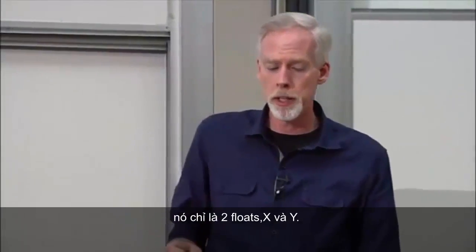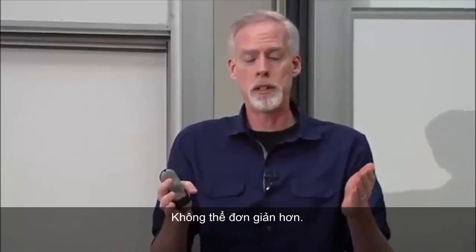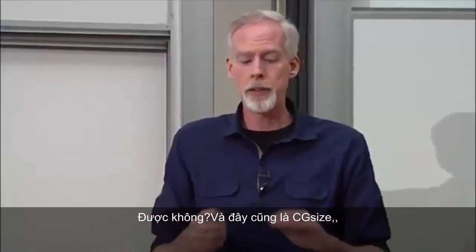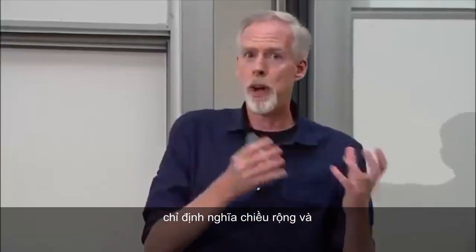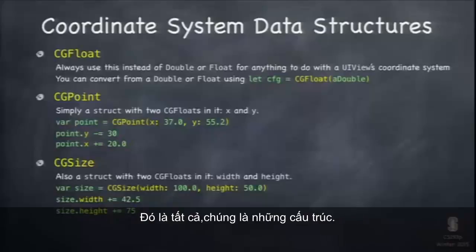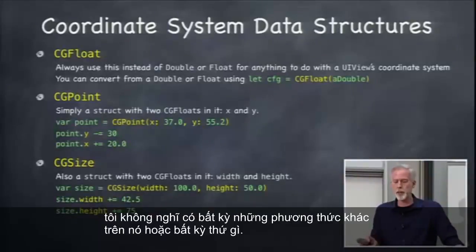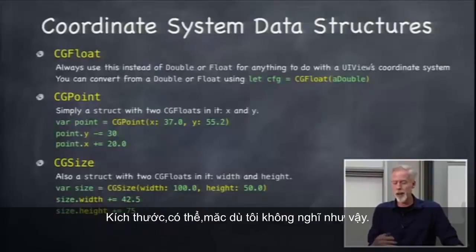One is CGPoint. It's just two CGFloats, x and y. It just defines a point in the coordinate system. Couldn't be simpler, okay? And there's also CGSize. Just defines a width and a height in the coordinate system, okay? So these are just simple structs. That's all they are, structs. I don't think point has any other methods on it. Size, maybe, I don't think so though.